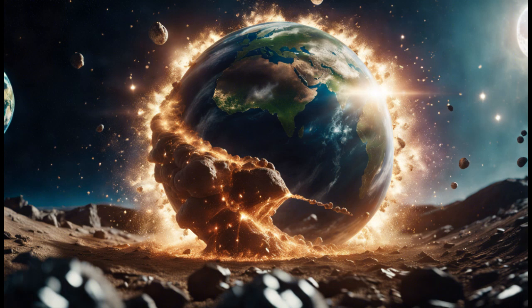Formation of the Moon, 4.5 billion years ago. A Mars-sized body, Theia, collided with the early Earth, leading to the formation of the Moon. This colossal impact significantly influenced the Earth's tilt and rotation, which in turn affected climatic patterns. The Moon's gravitational influence also helped stabilize the Earth's axial tilt, contributing to the long-term stability of the climate.